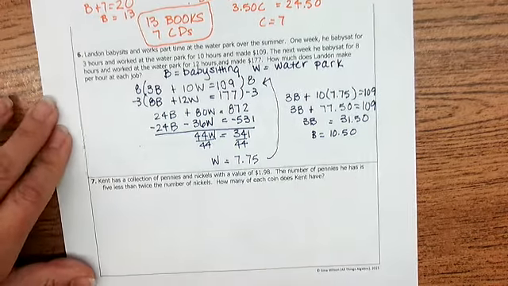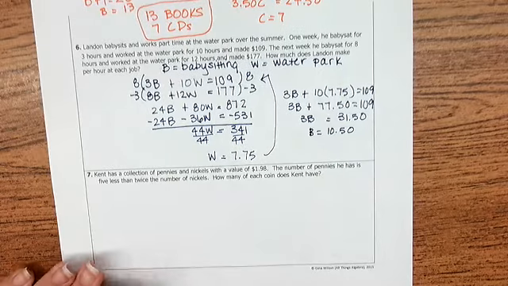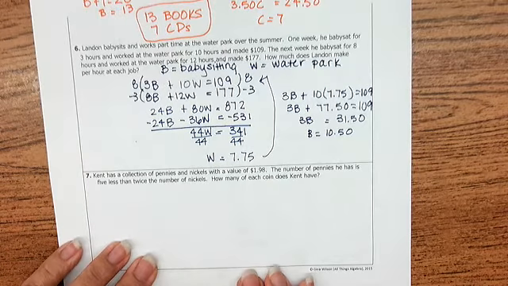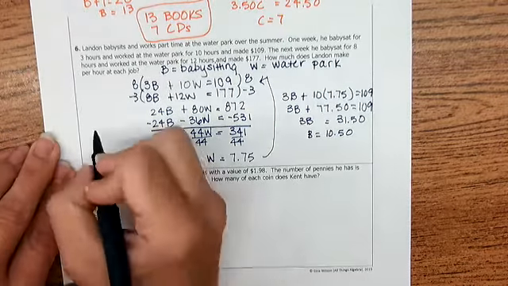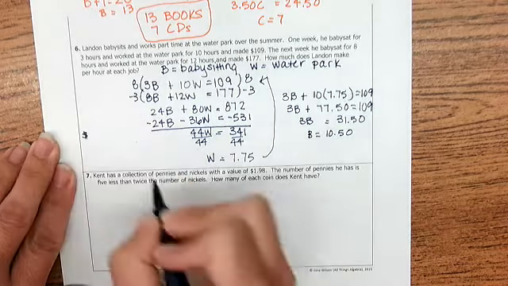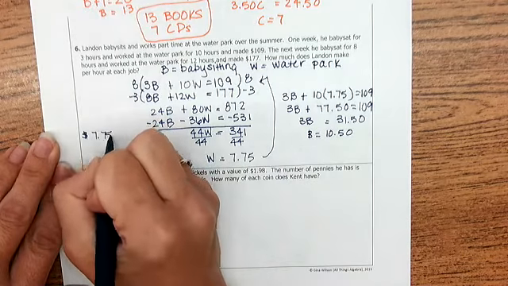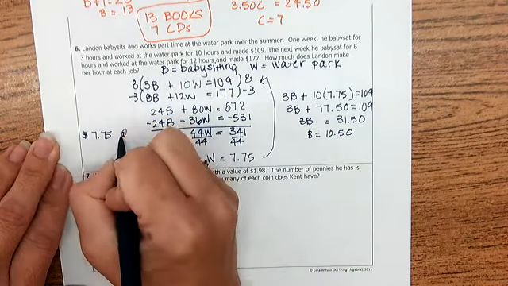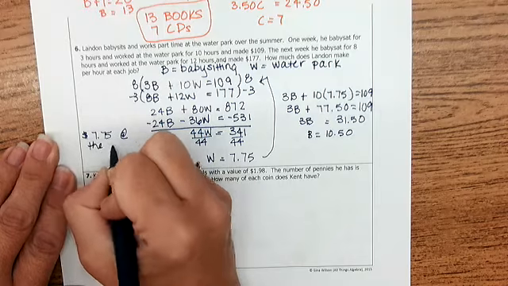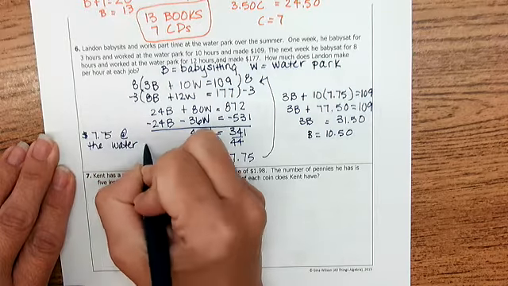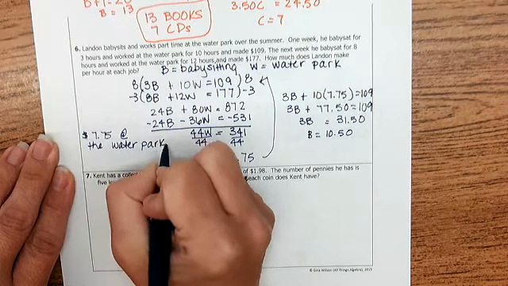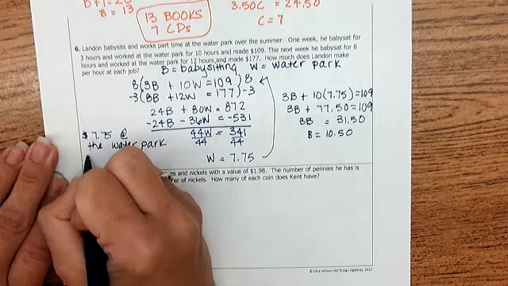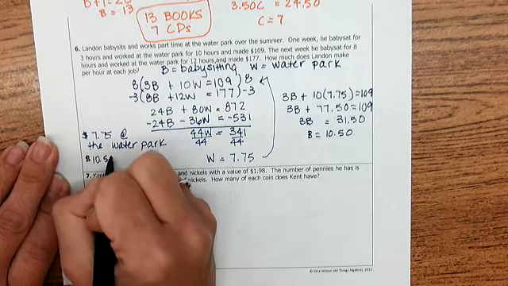Let's write out a nice sentence. Oh, in this case, an ordered pair is not necessary. You should really write out your solution. So Landon makes $7.75 at the water park and $10.50 babysitting.